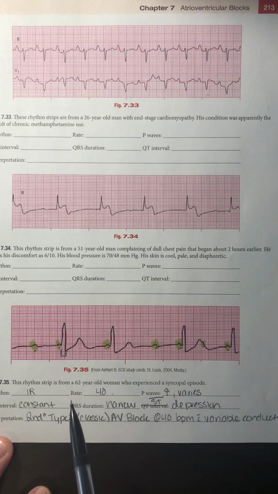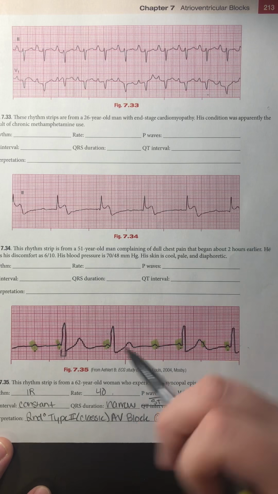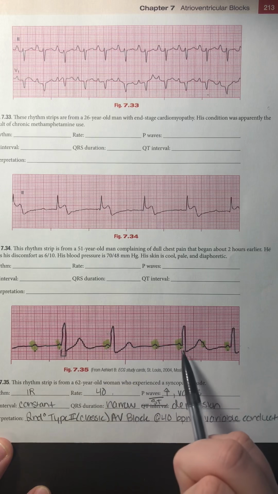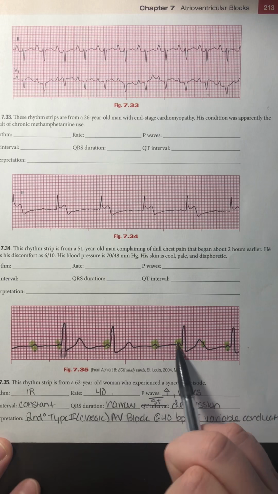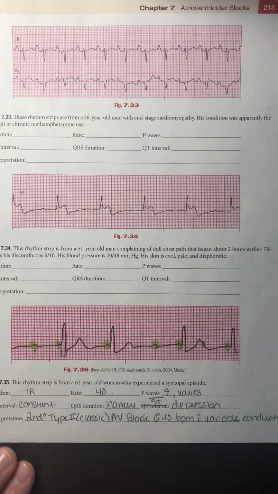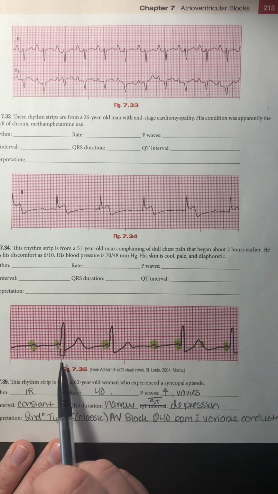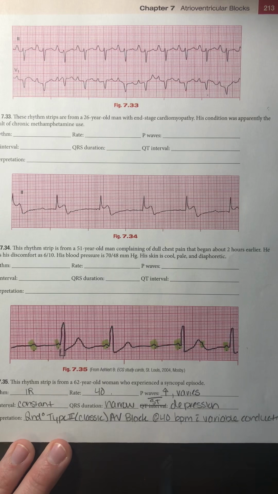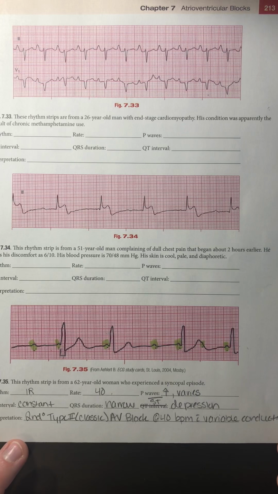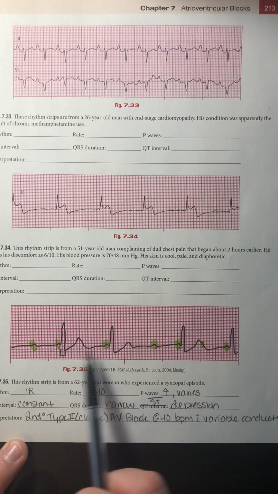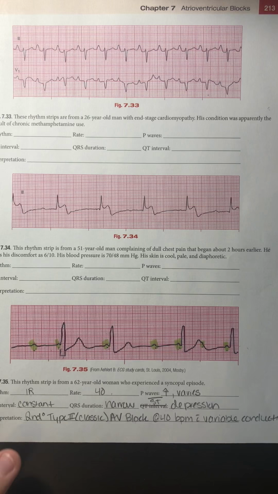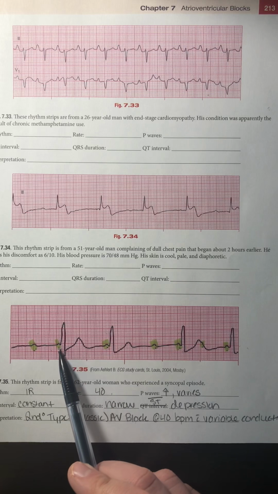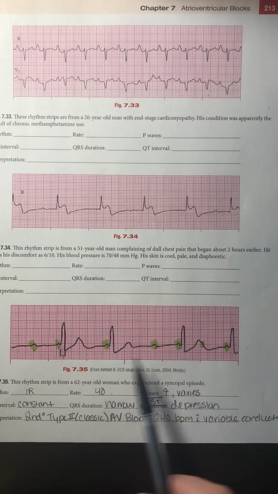My PR interval, so when I do have a QRS complex that follows that P wave, my PR interval is consistent. So we can see here with these P waves, my PR interval does not change. My QRS is narrow. I measured it out over here, and I do have some ST segment depression. So could this be a first degree? No. My PR interval is very short. Could this be a second degree type 1? No, my PR interval does not get longer drop.